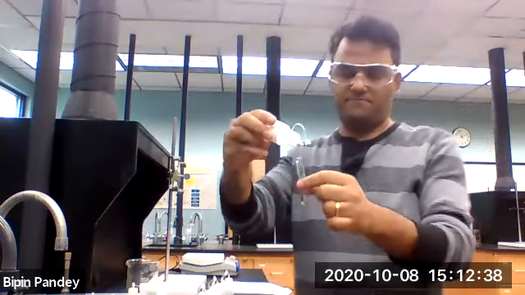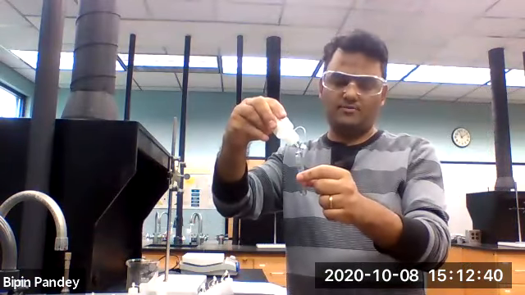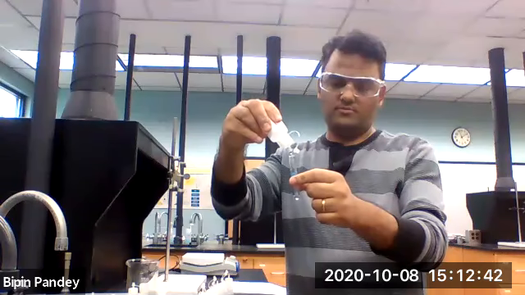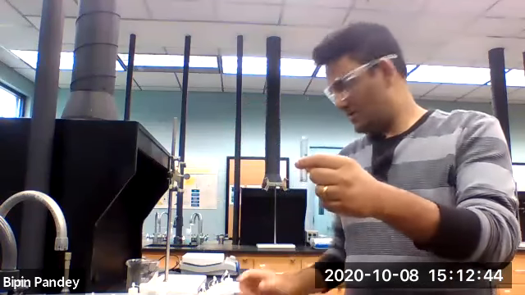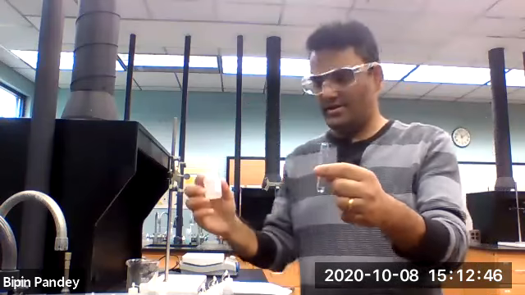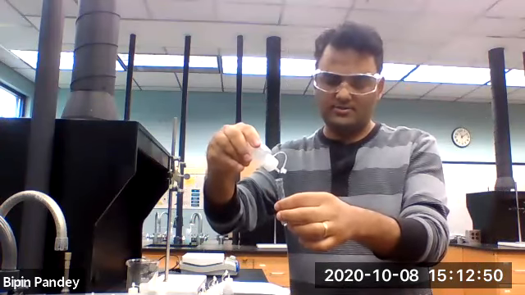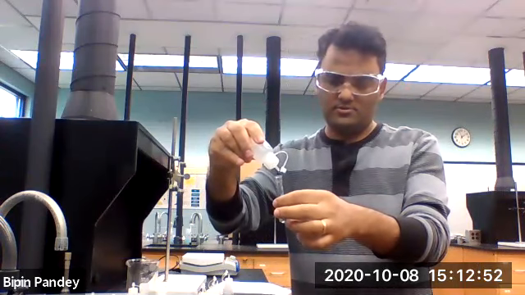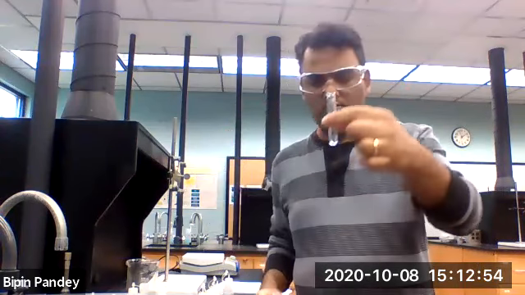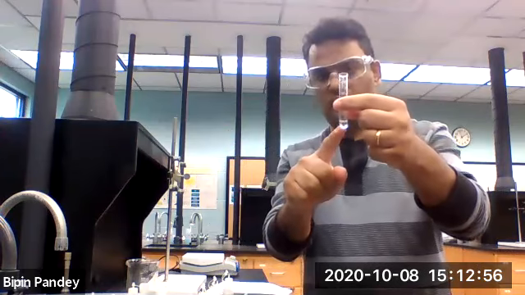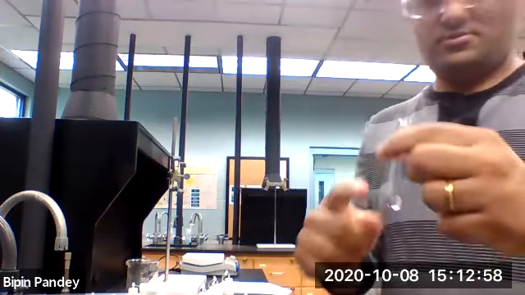Five drops of potassium chloride. Going to have acetate next, 5 drops of sodium acetate. Clear solution, no reaction, solution is clear.